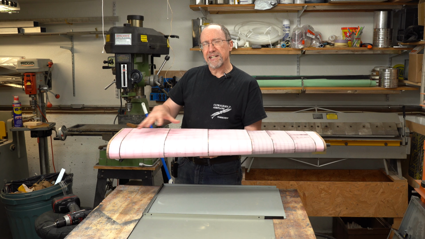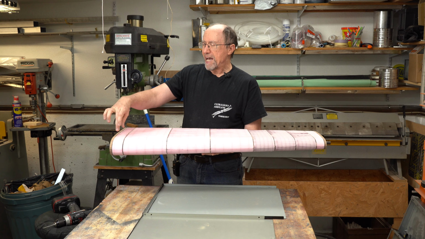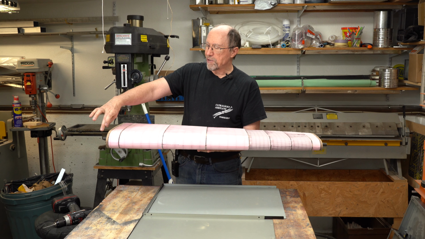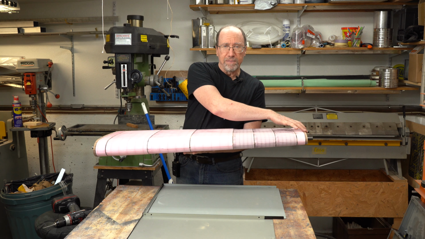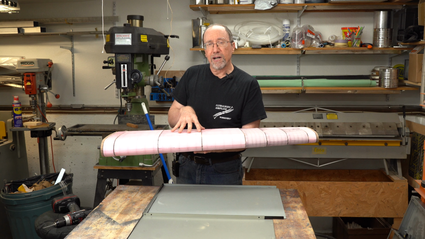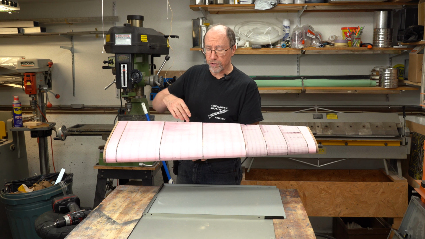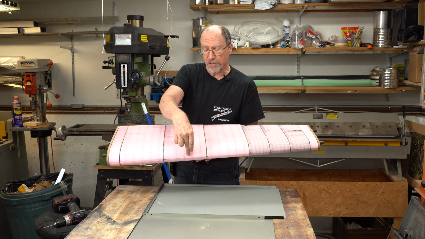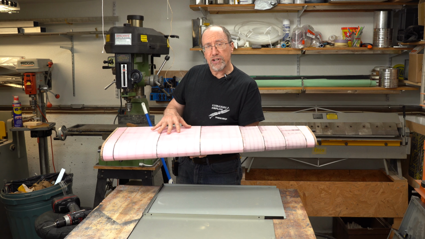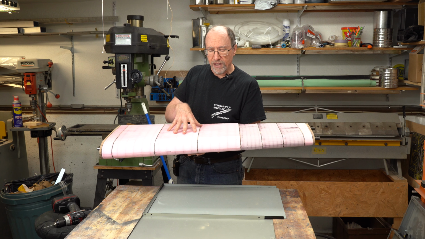So what we're interested in this video is a span load distribution. In other words, how does the load change normal to this rudder as we go from the root out to the tip? Although we'll be calculating it for the entire vertical tail. Later on, we'll come back and do it for just the rudder. When we're talking the chord load distribution, we're talking about how the load is distributed from the leading edge to the trailing edge.